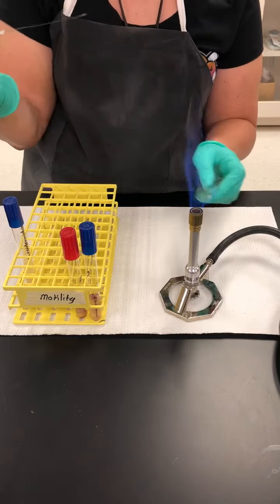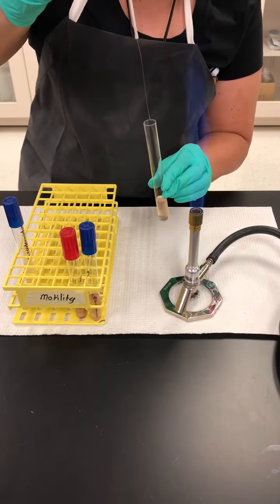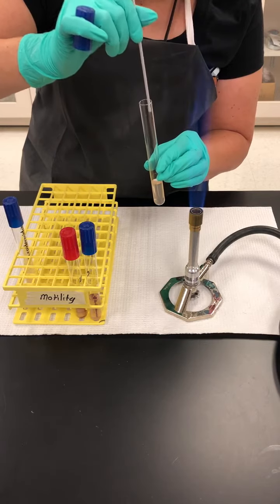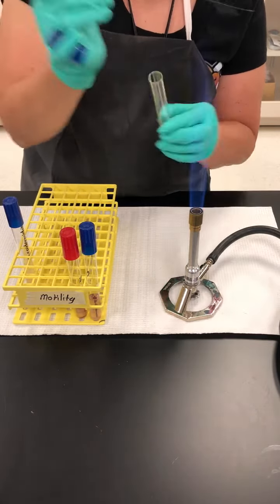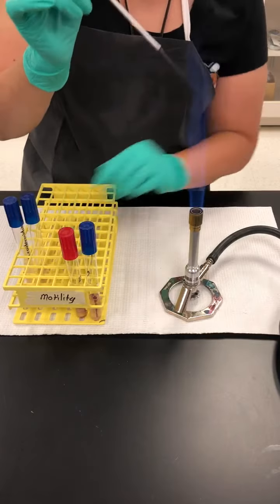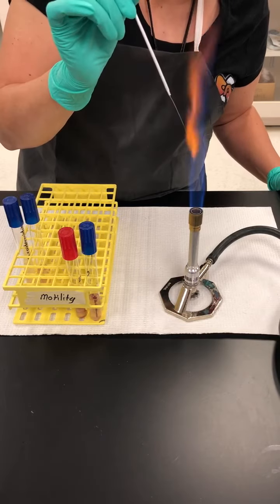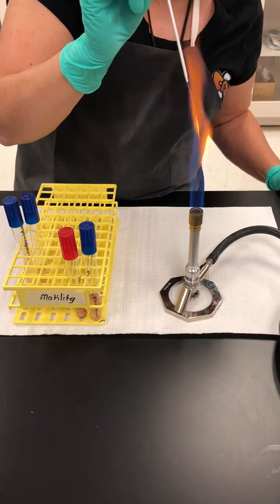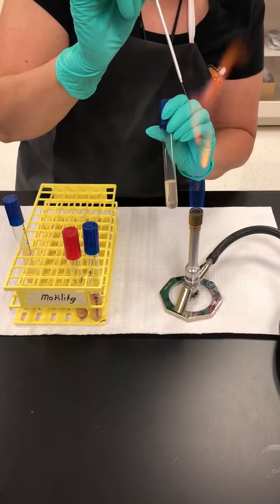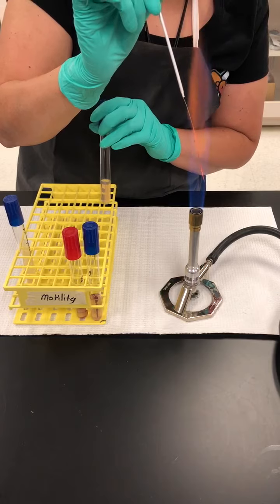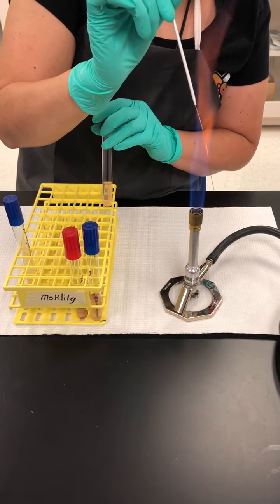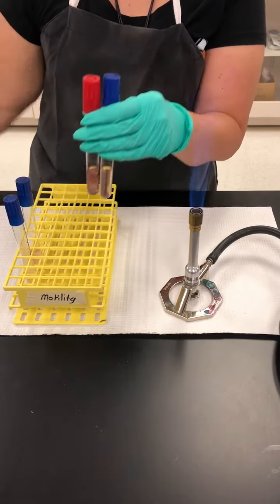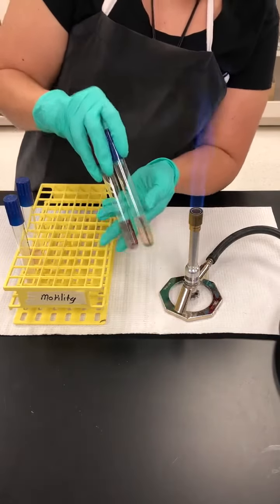This is not a murder movie, so you're gonna try to go straight into the agar, pull out once, and you're gonna re-incinerate the needle so that it can be used for another test. And this tube can go in the incubator for 48 hours at 37 degrees so that you can see if there's motility. It's gonna look something like this.